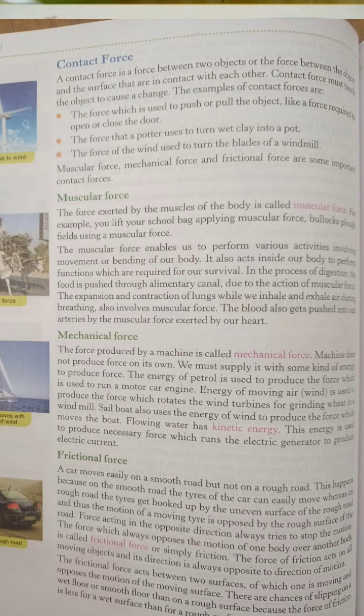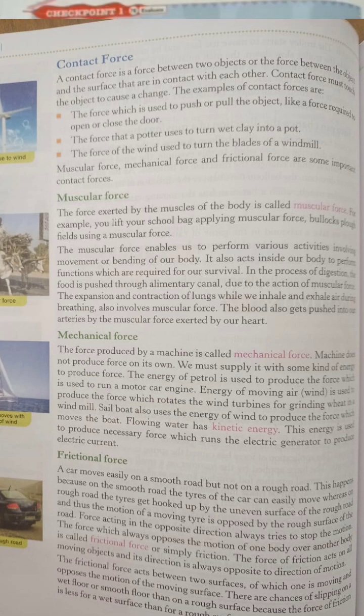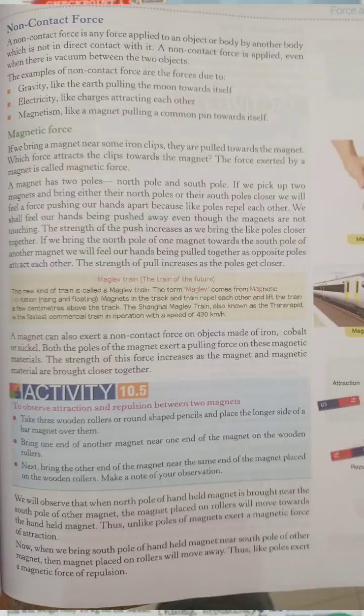Muscular force is a force which is generated by the muscles, for example, when you are riding a bicycle or when you are walking. When riding a bicycle, you are basically using the muscles of your leg and all. And even when carts are being pulled by a cow or a buffalo, they are also using their muscles.